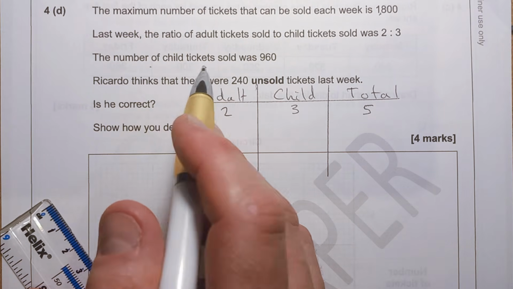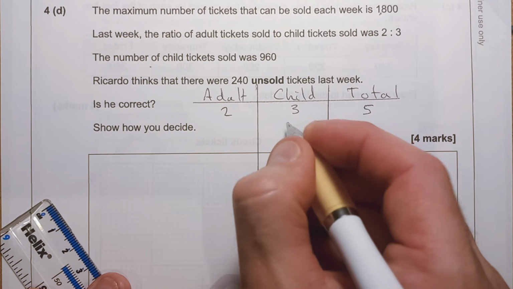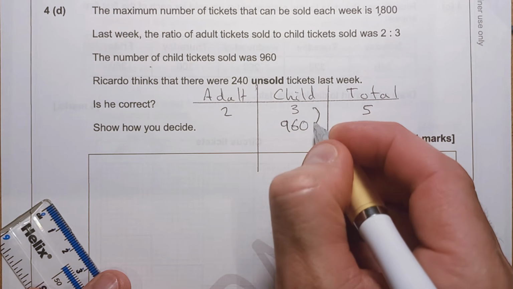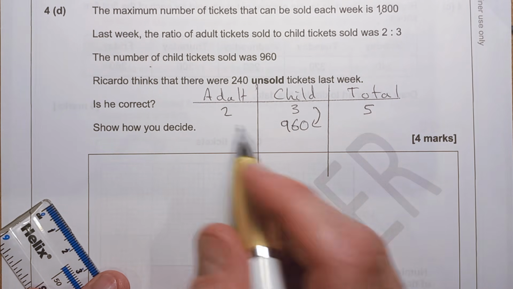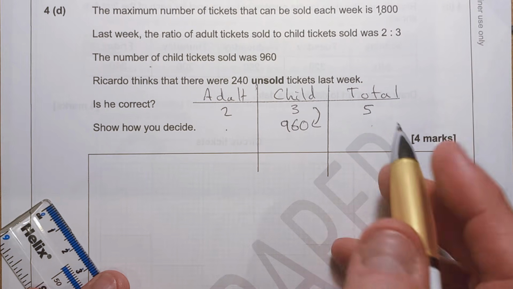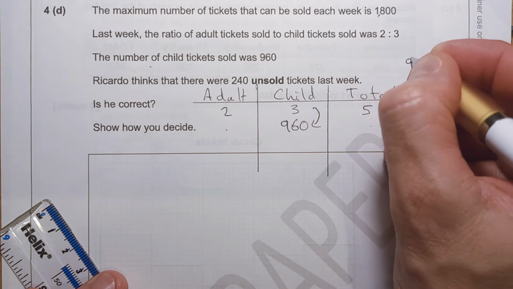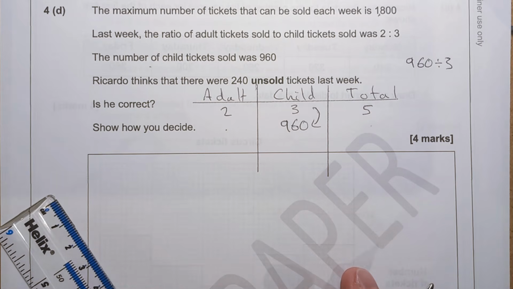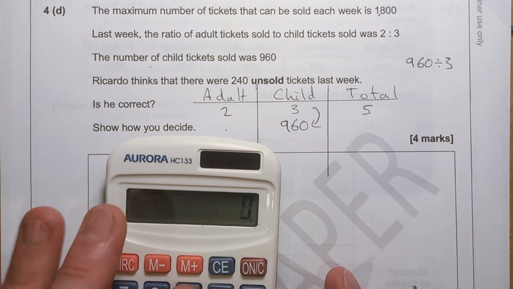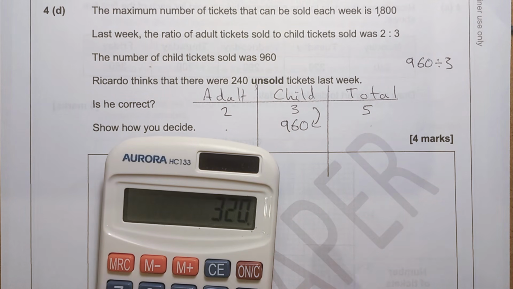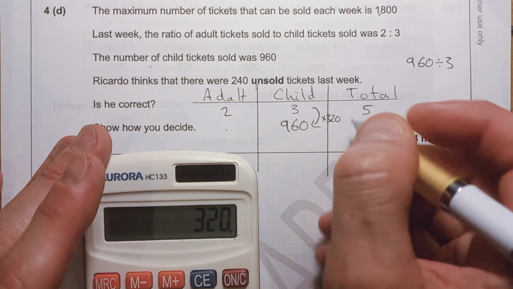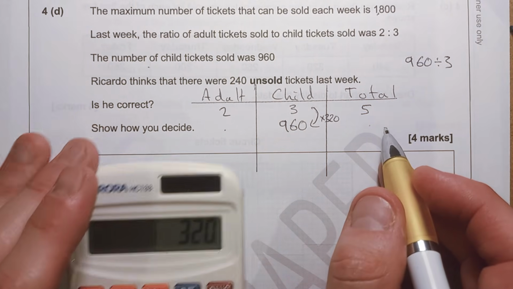We're told that the number of child tickets sold was 960. So we're going to work out how we can get from the 3 up to 960 so that we can find these missing values here. So we do the opposite. We do 960 divided by 3, which gives us 320. So we're multiplying that first row by 320 to get the new row.